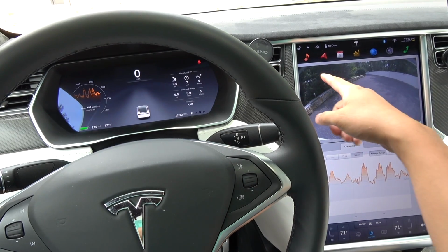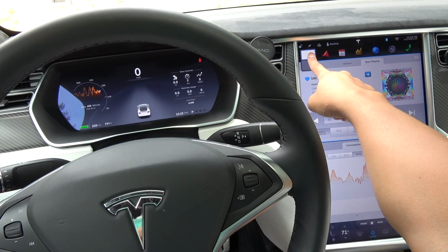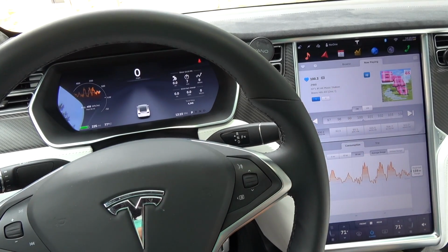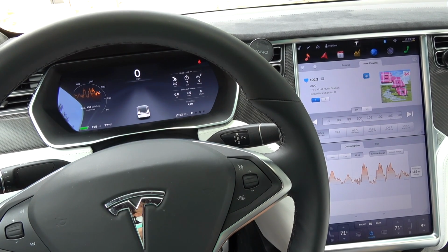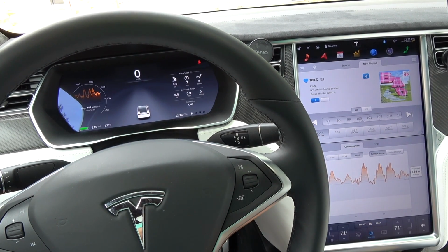But the other option is you can hold it and then two boxes show up. You can either put it on the lower box or the upper box. So that's a cool UI feature. Yeah, so that's about it.